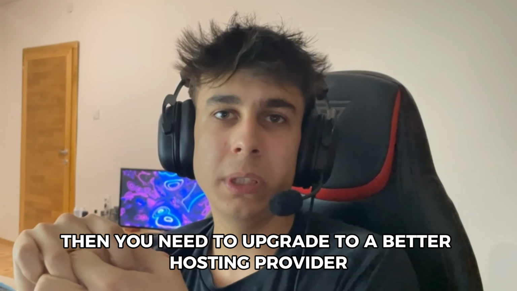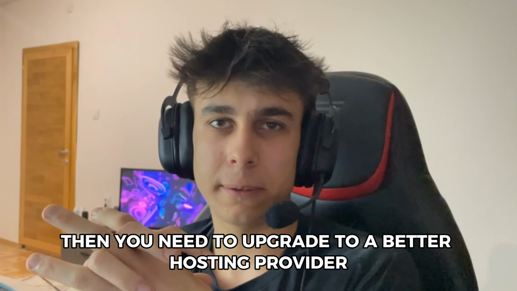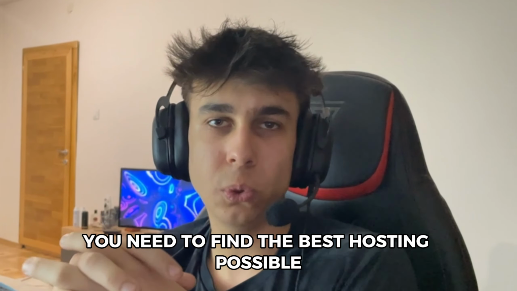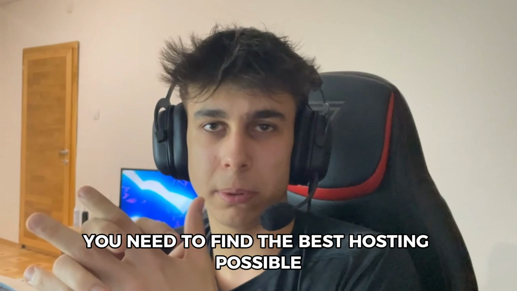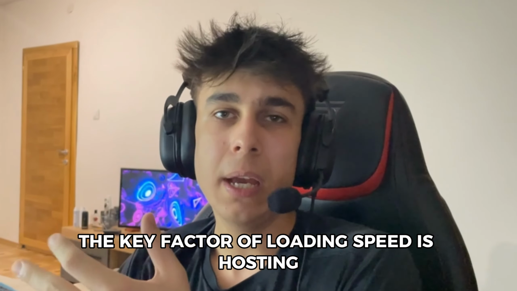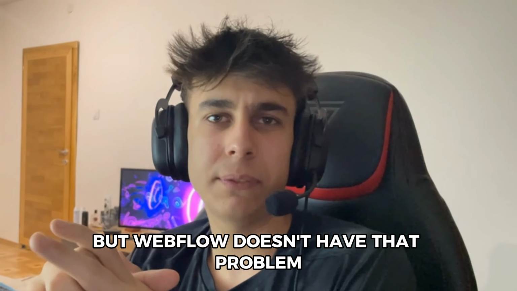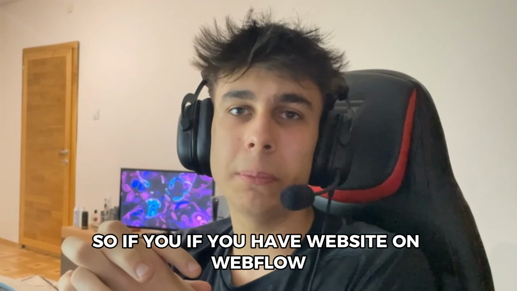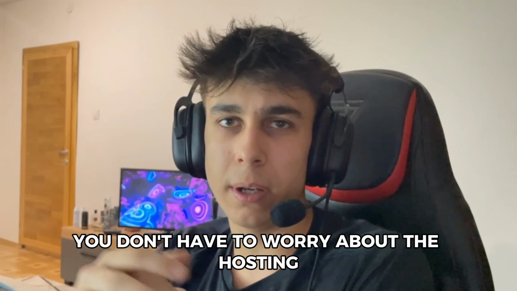Then you need to upgrade to a better hosting provider. I'm talking about if you don't have your website on Webflow, you need to find the best hosting possible, because also the key factor of loading speed is hosting. But Webflow doesn't have that problem because Webflow has really secure servers and really fast servers. So if you have a website on Webflow, you don't have to worry about the hosting.